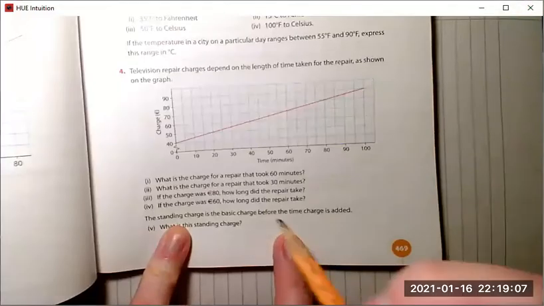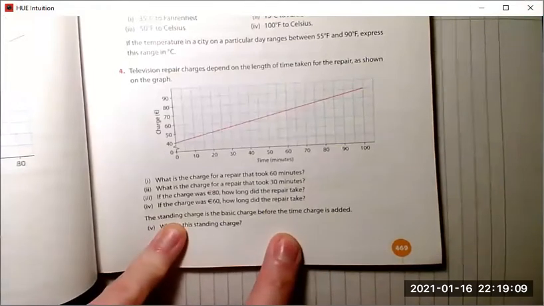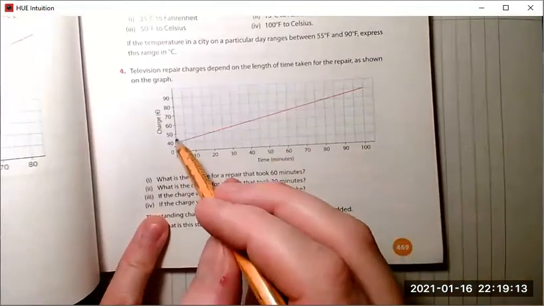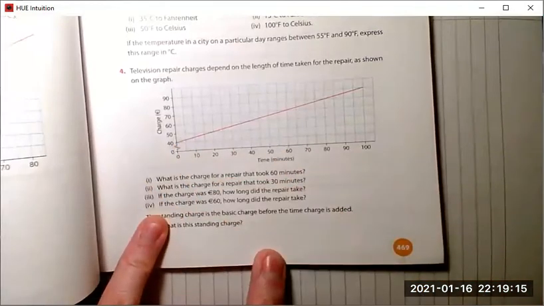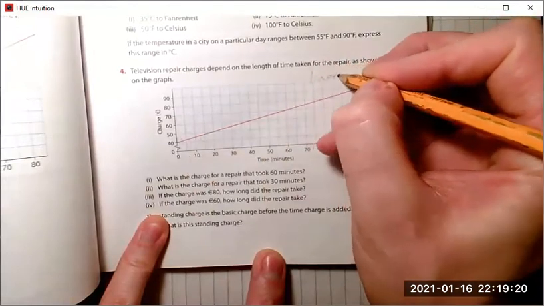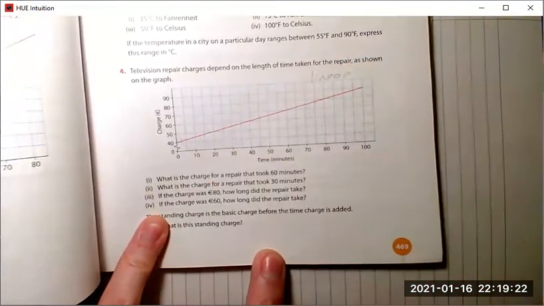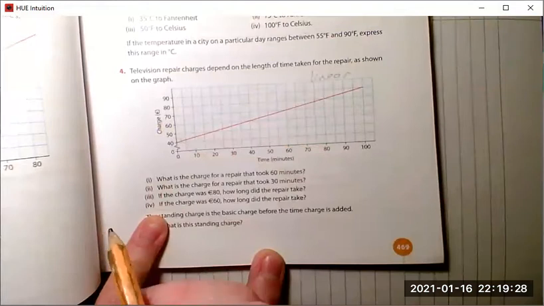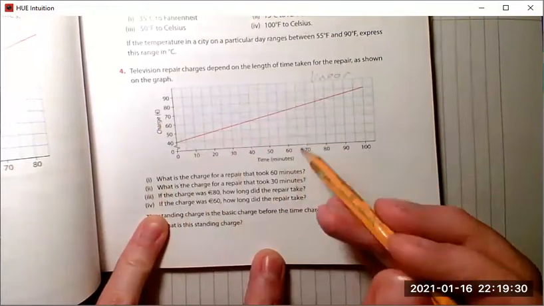Question 4 says television charges depend on the length of time taken for the repair as shown. A few things to point out. First of all, we're no longer going through the origin. This is still a straight line relationship. It's called a linear relationship, but it is not a proportional relationship because you can't just multiply the time by some number to get the charge, like we could with pocket money.